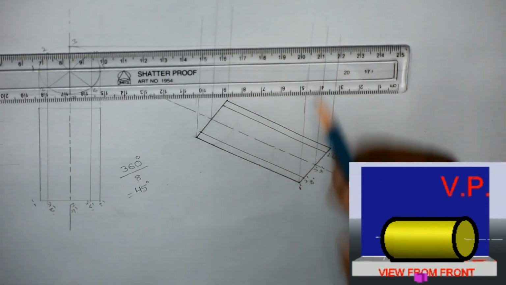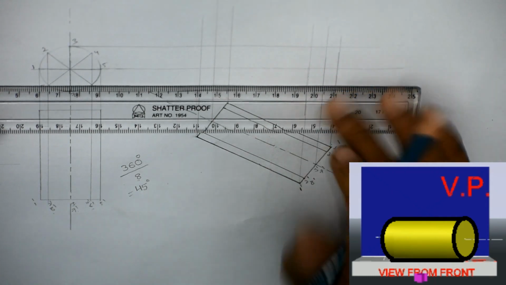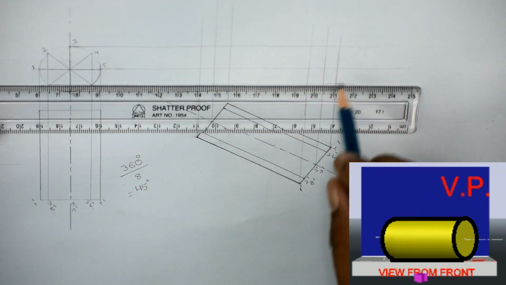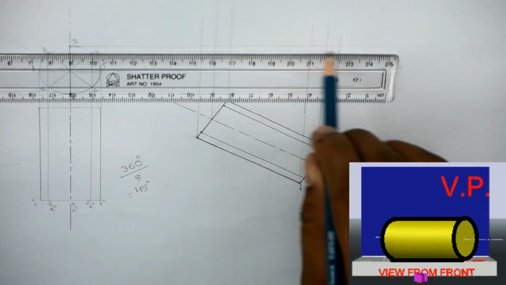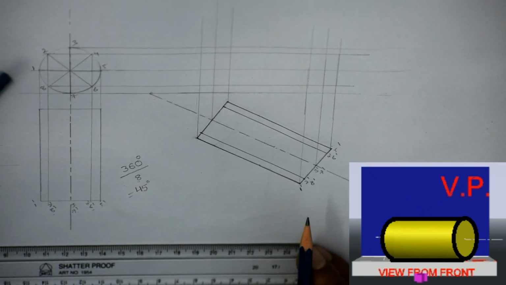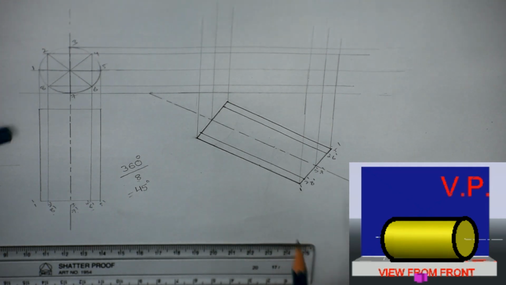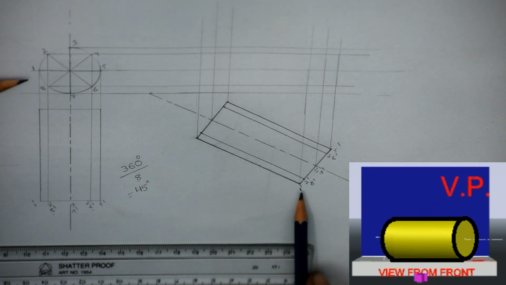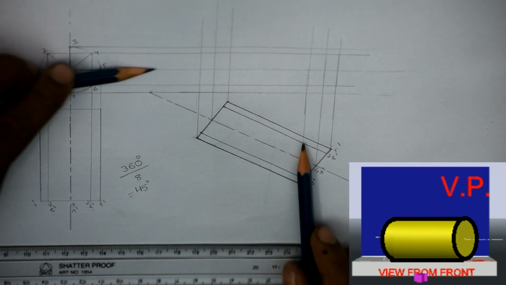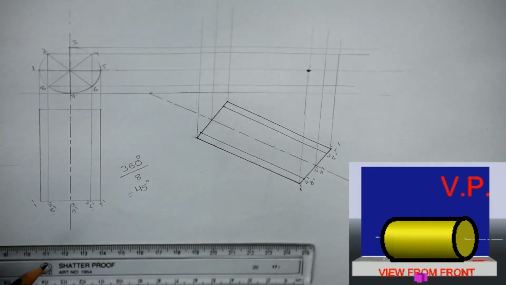I will project these points from the front view also. So now it will become very simple. Just see how I will match the points to get the ellipse shapes. Here this is number 1. Here this is 1 dash. So let's see 1 dash and 1. They will meet here. So I will direct at this point.